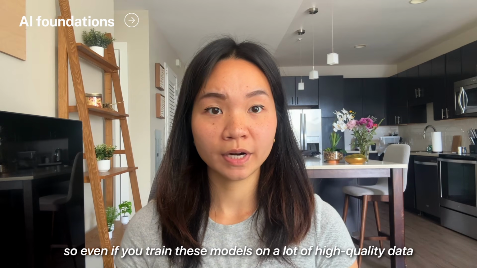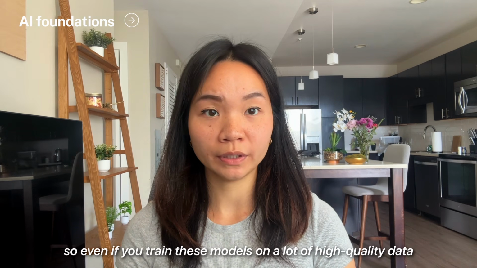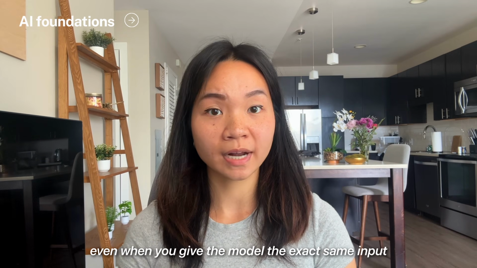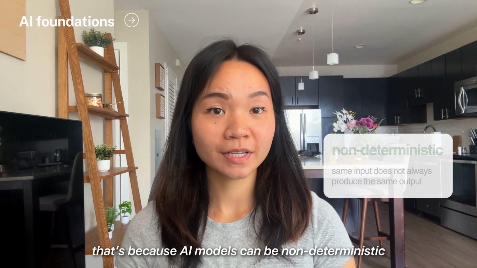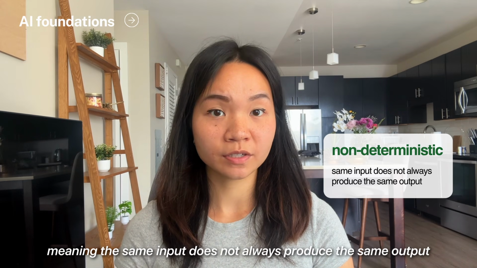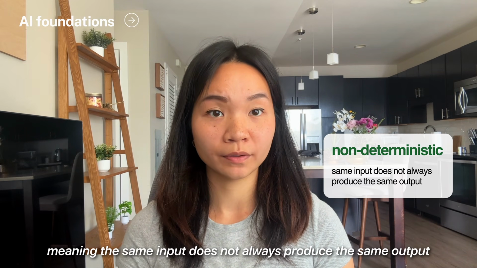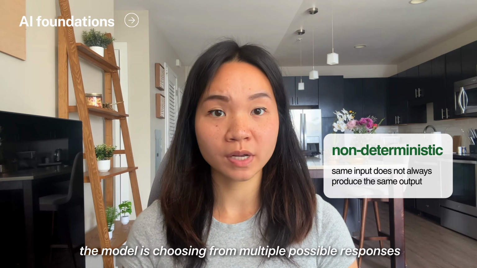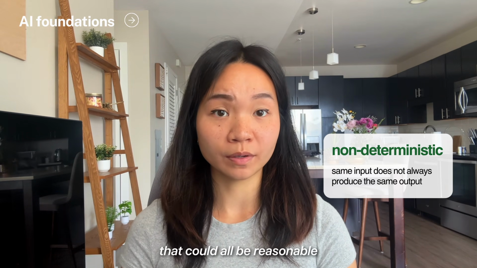So even if you train these models on a lot of high-quality data, the outputs can still vary even when you give the model the exact same input. That's because AI models can be non-deterministic, meaning the same input does not always produce the same output. Instead of following fixed rules, the model is choosing from multiple possible responses that could all be reasonable.